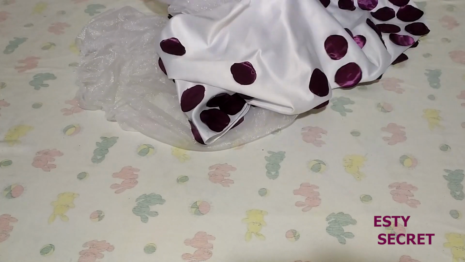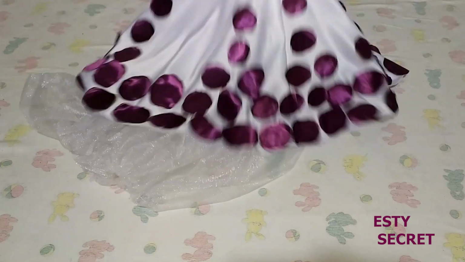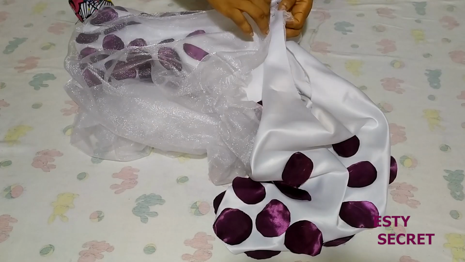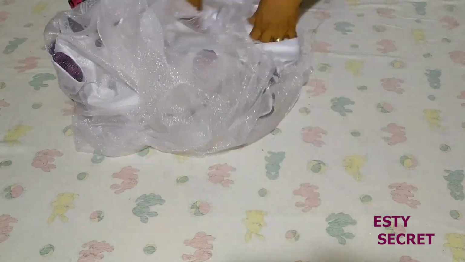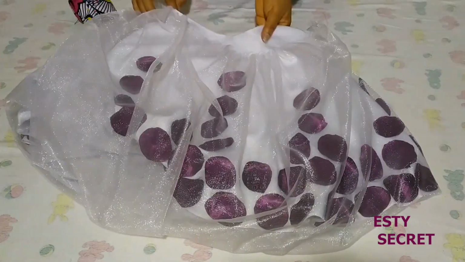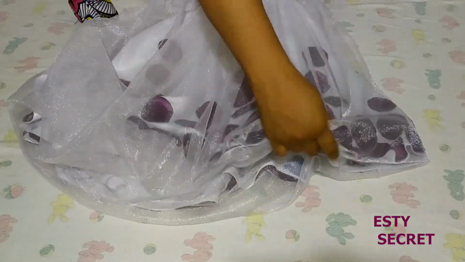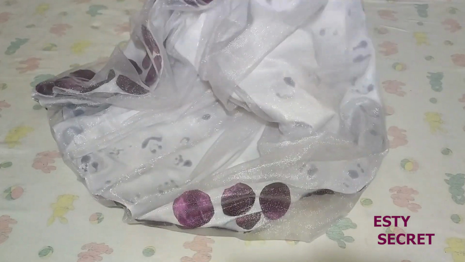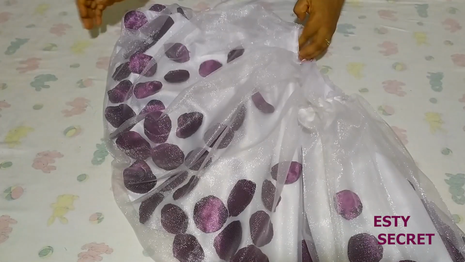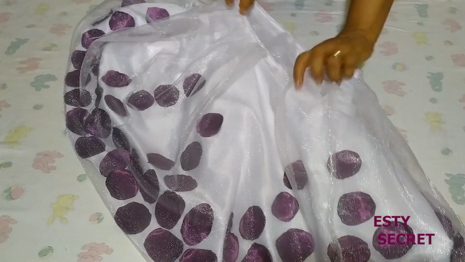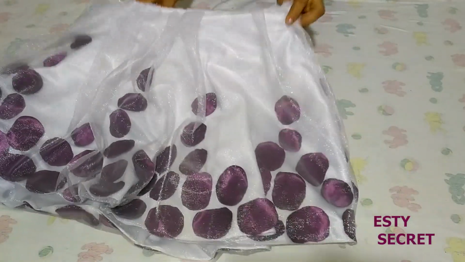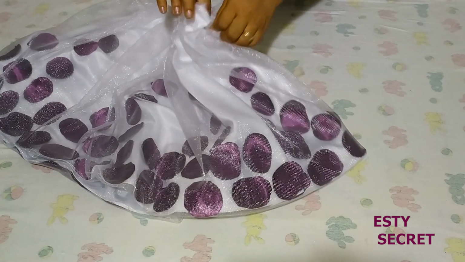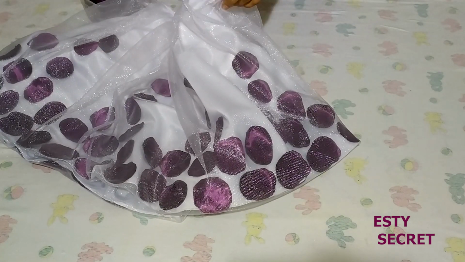So now it's time for me to put my skirts in between these two. So it's just a matter of you take the skirt and you sandwich it in between the two. After stitching the tulle and the skirt together, this is how it looks. So basically, I'm using the tulle to cover my rose petals so that it's not everywhere. It looks quite neat and safe inside.